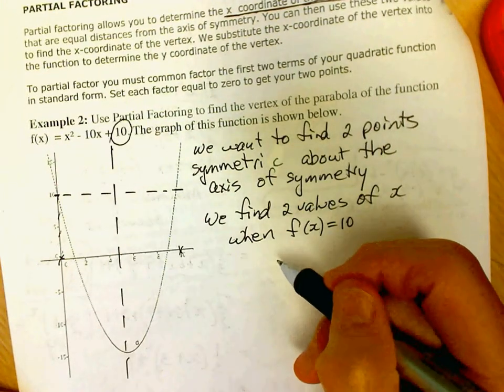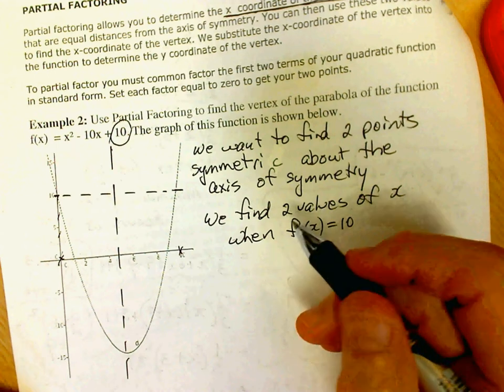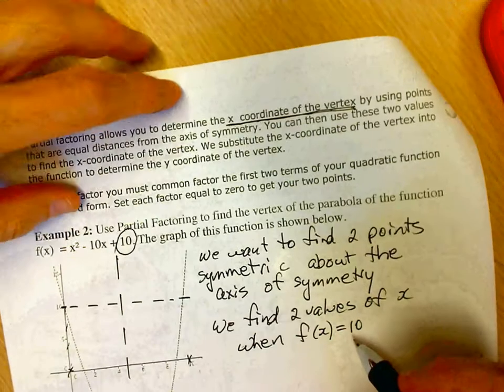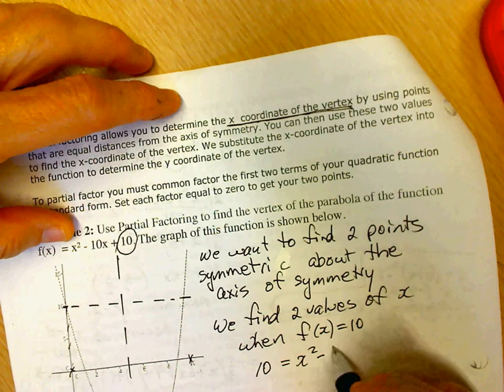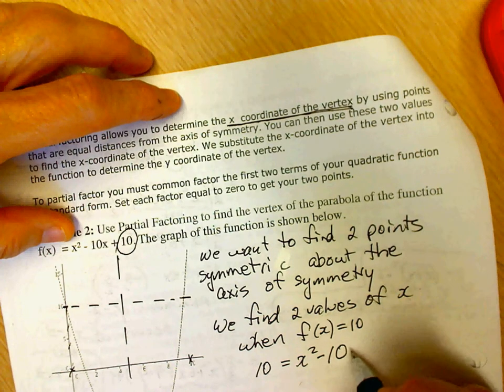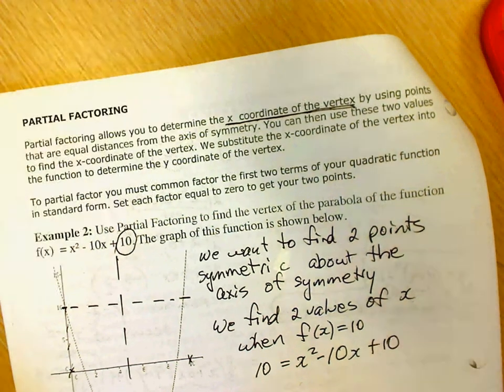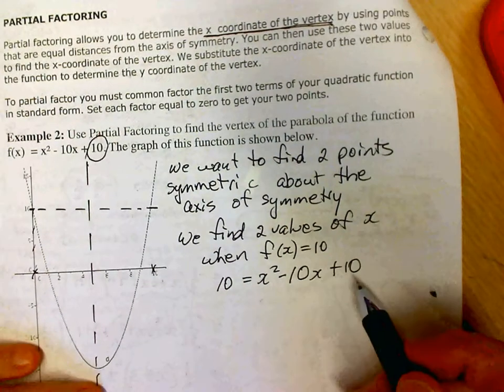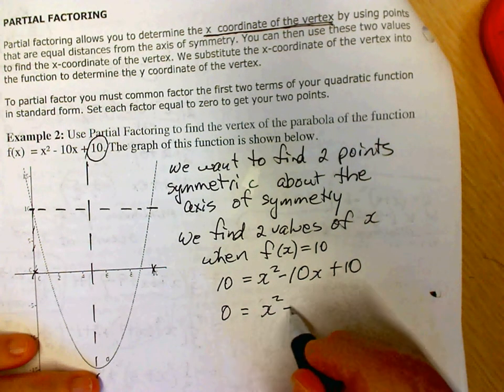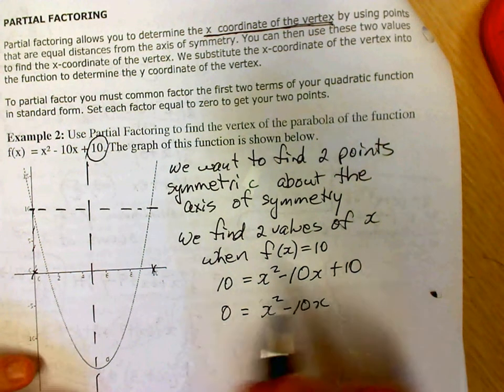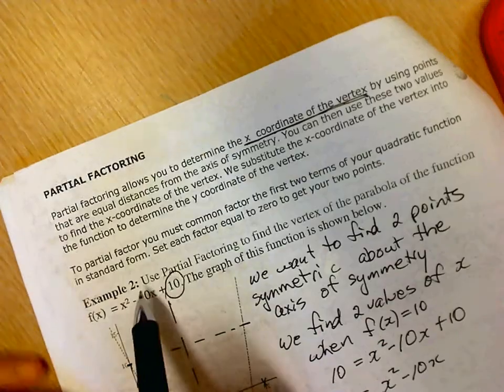So f of x is 10, equals x squared minus 10x plus 10. So we subtract 10 from both sides. And now we're going to just factor this part of the equation. Just that. That's why they call it partial factoring.